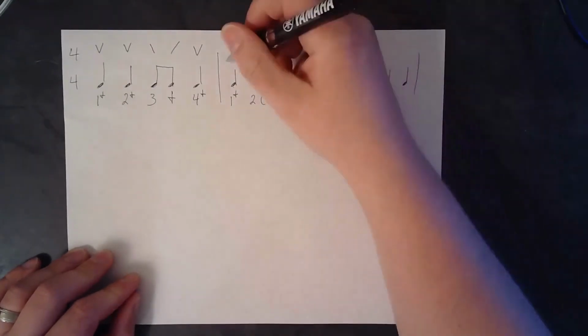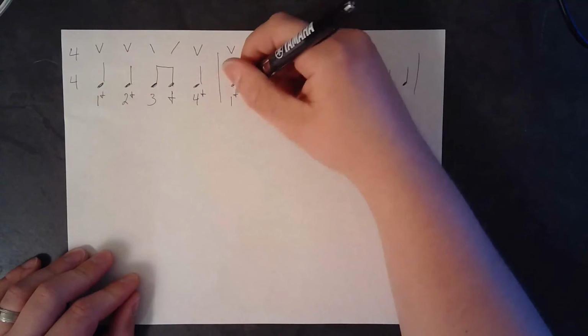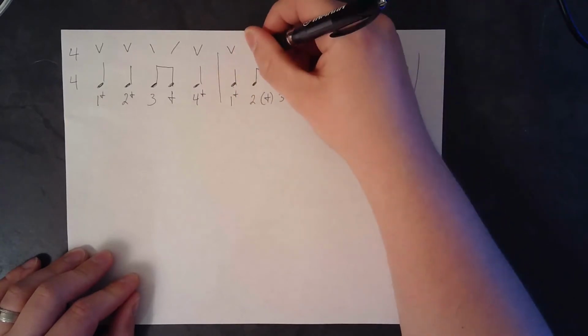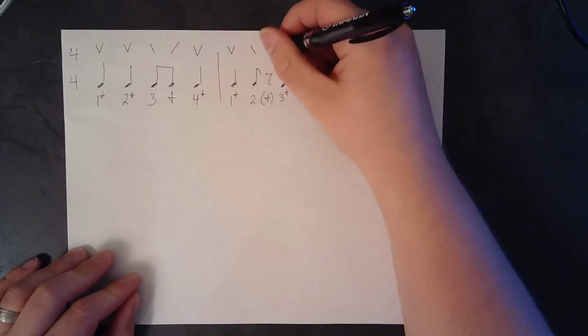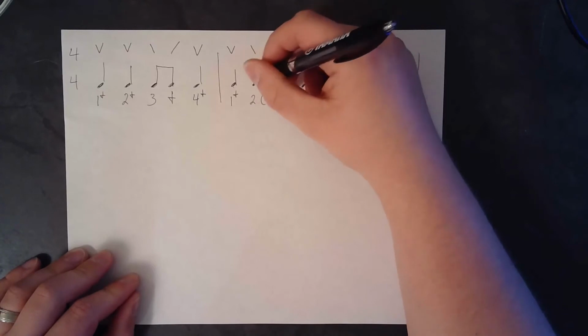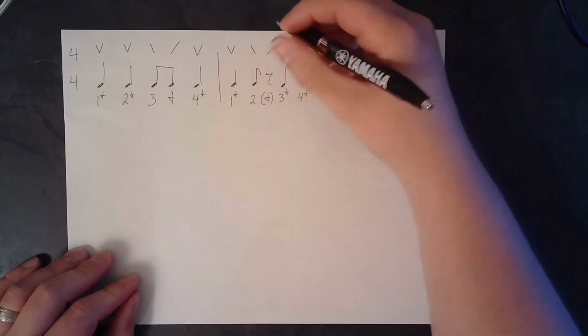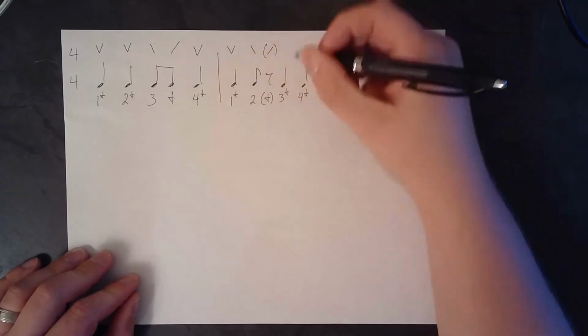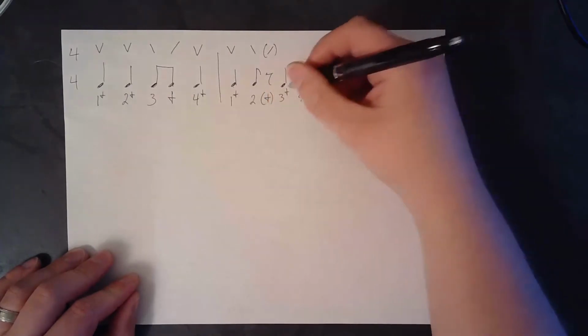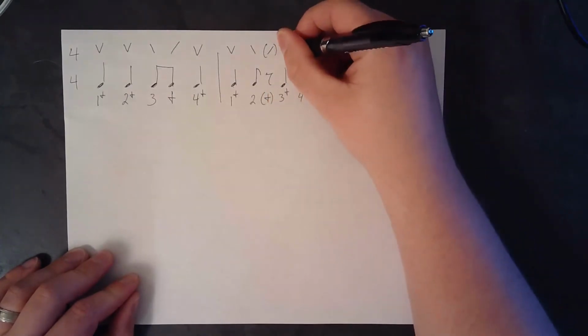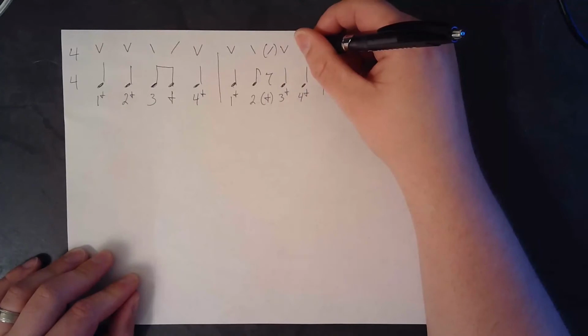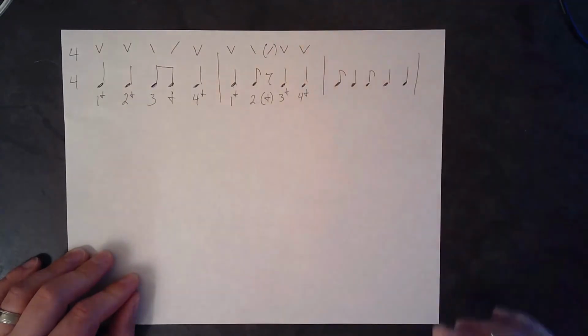Foot patterns here, down, up for 1 and, 2 is down, and is up, and they are separate because these are different notes. My up for count 2 is going to be in parentheses because, again, it's a rest. It's going to be silent. Count 3, 3 and, down, up. And then count 4, 4 and, down, up there as well.